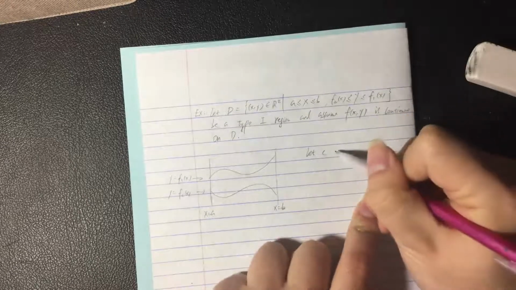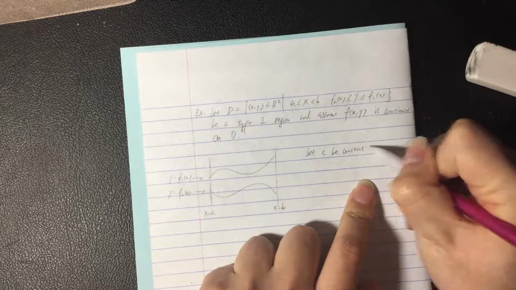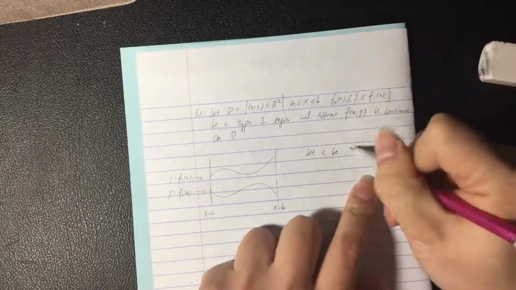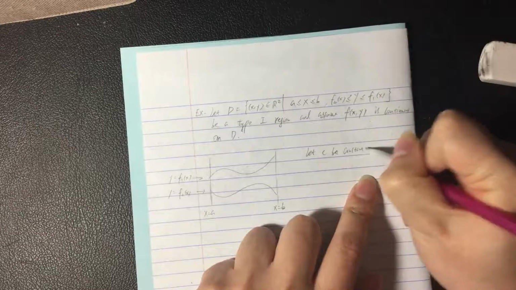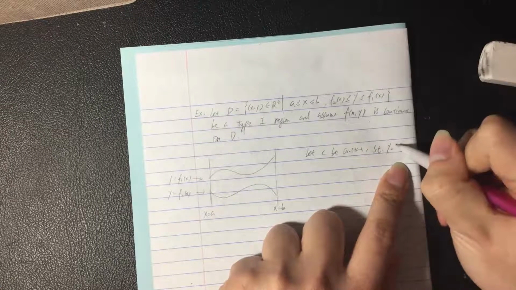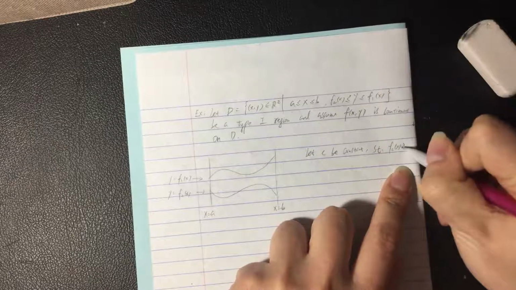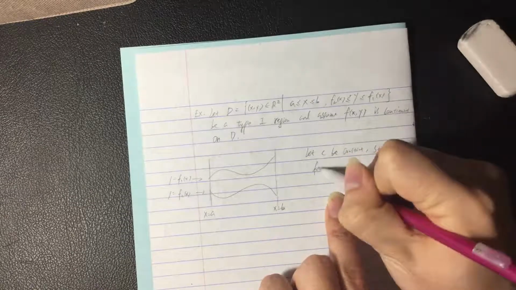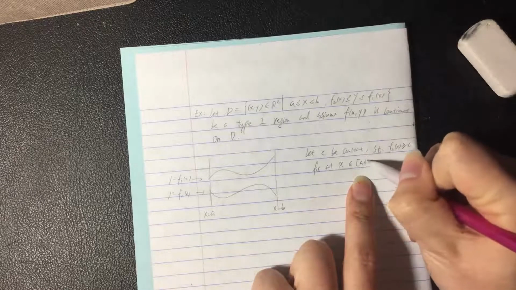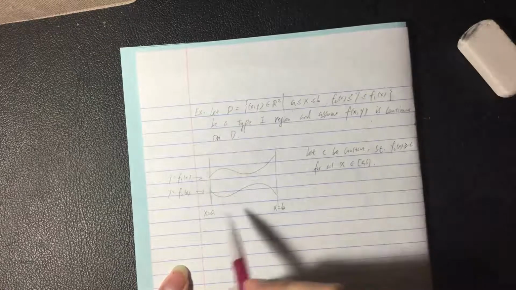Let c be a constant such that f2 of x is greater than c for all x between a and b.